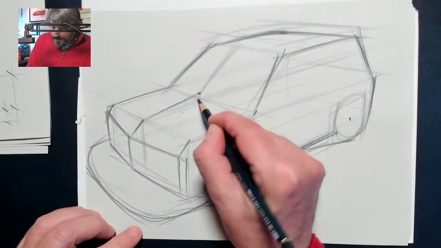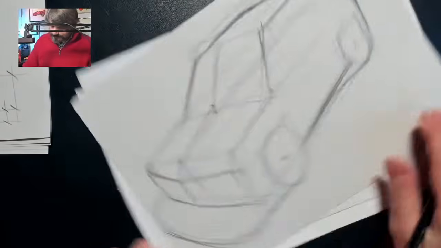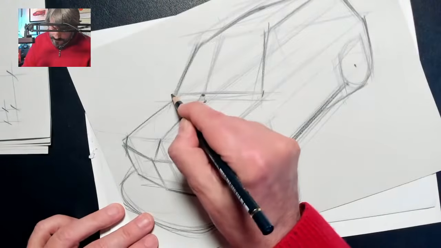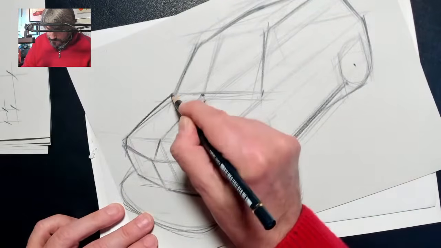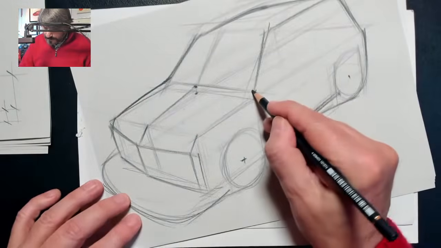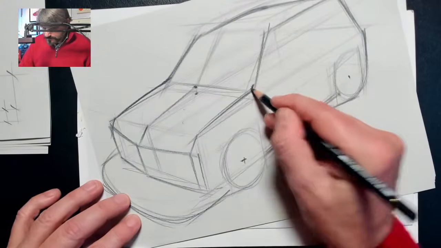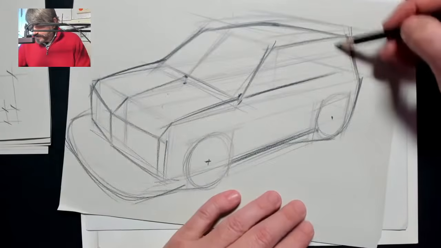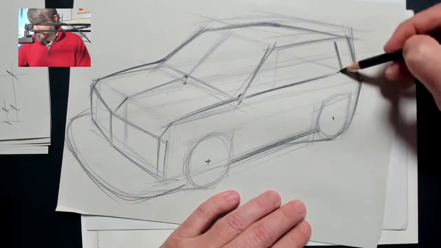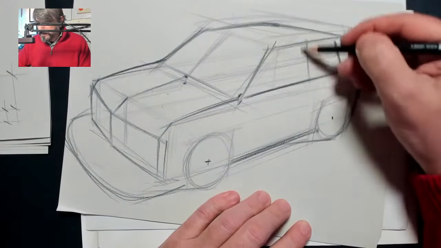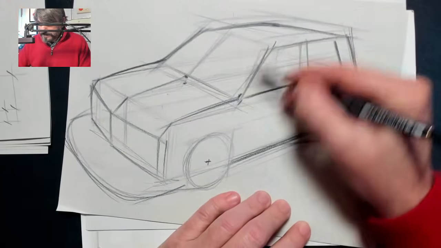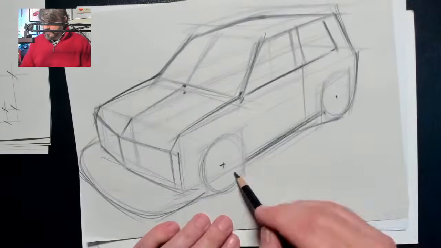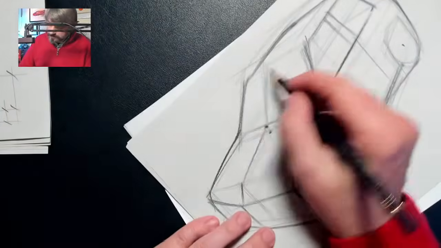So I move that point up here. And I will do it there too. And here too. So I have a belt line now that is higher. Okay? Let's say that this is our C pillar, B pillar, A pillar. All right? This also helps for proportions.